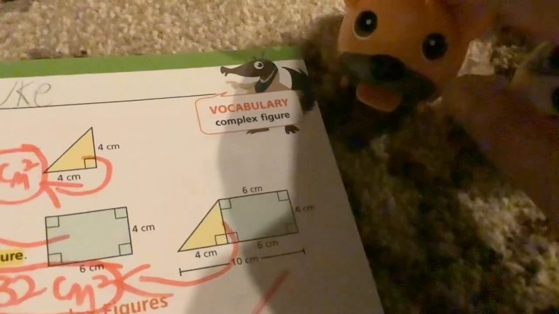Step 1, find the area of the triangle. Step 2, find the area of the rectangle. And step 3, add the area of the triangle and the area of the rectangle together to get the area of the complex figure. So basically, you just have to find the area of all the shapes that the complex figure can be broken down to, and then add the areas of all those shapes together to find the area of the whole complex figure. So, based on what we have here, what is 24 plus 8?